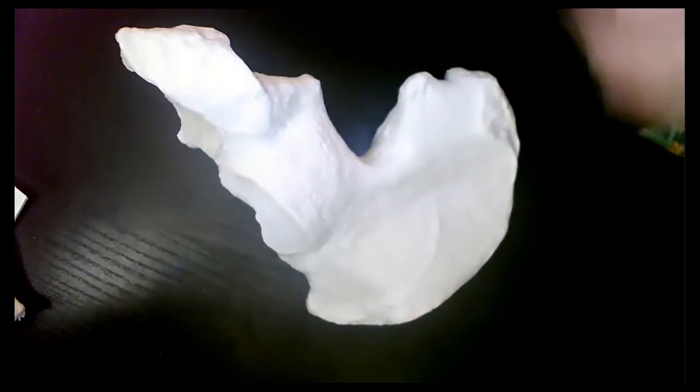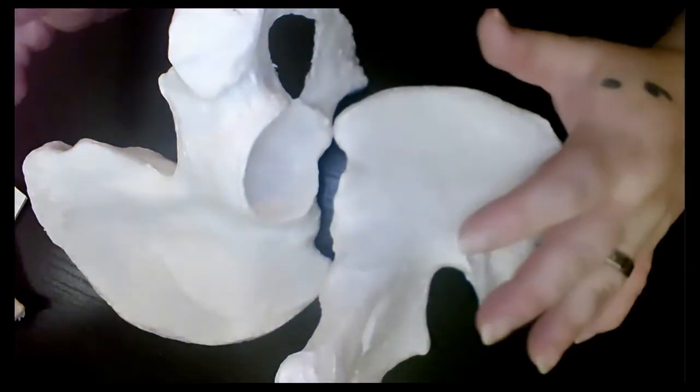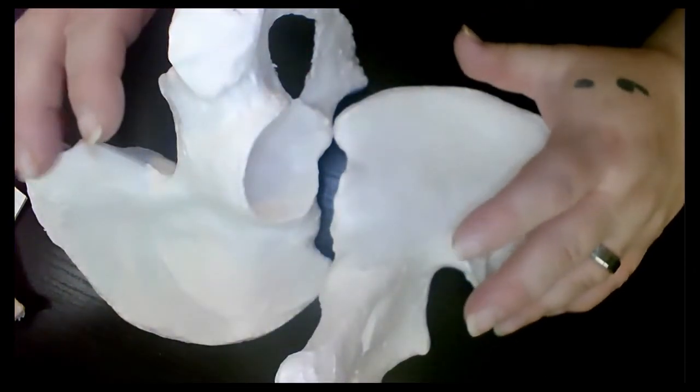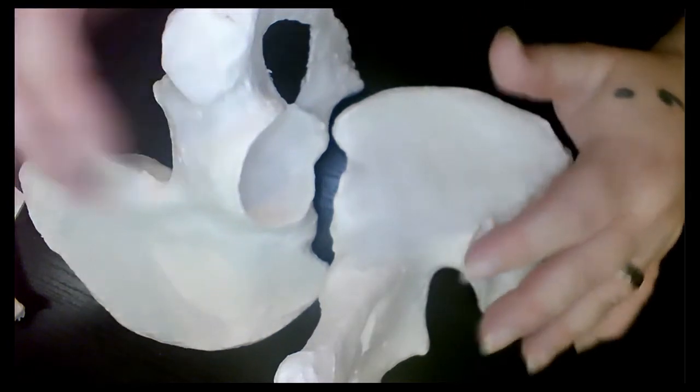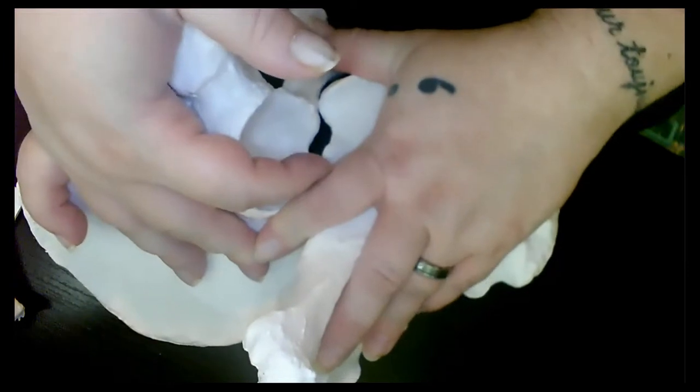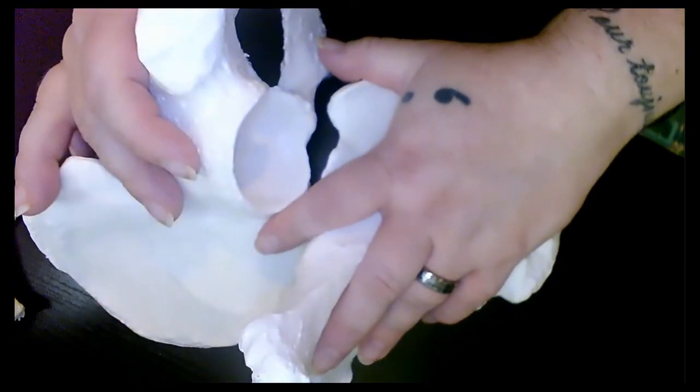If you put two of them together, along with, okay, so you have the pelvis, which consists of the pelvic girdle. The pelvic girdle is both your hip bones, and the sacrum and the coccyx.